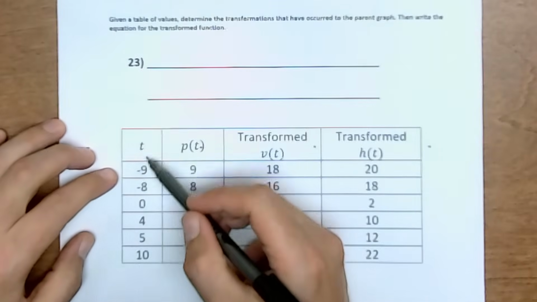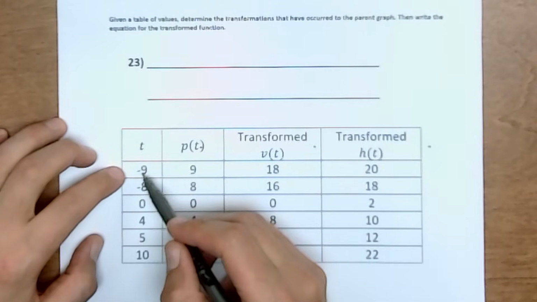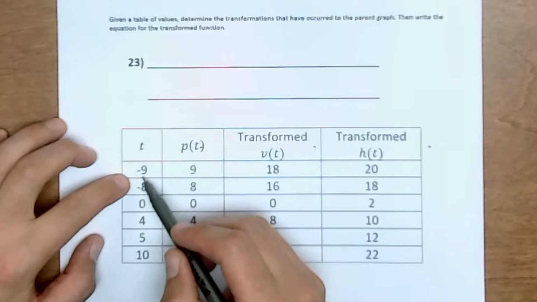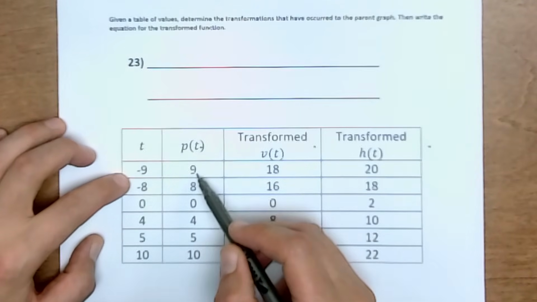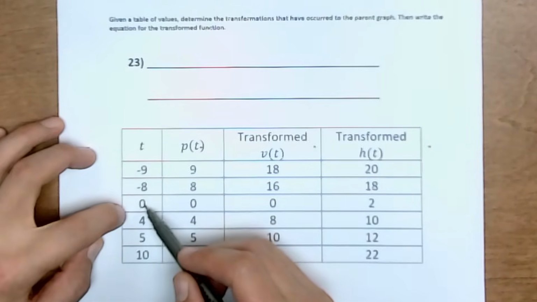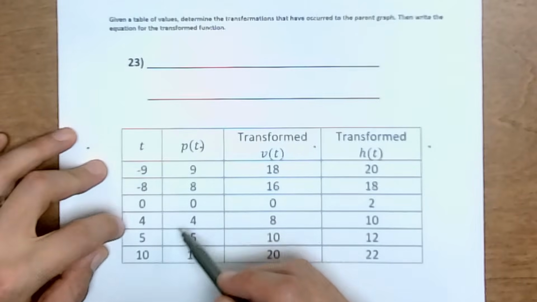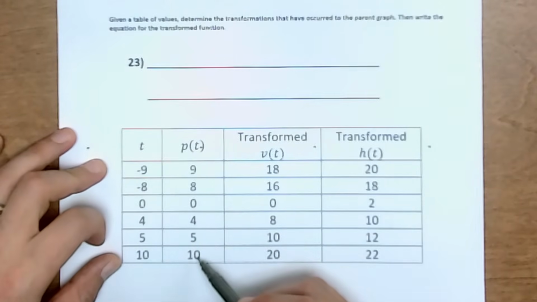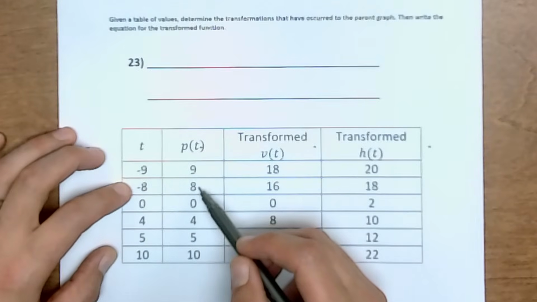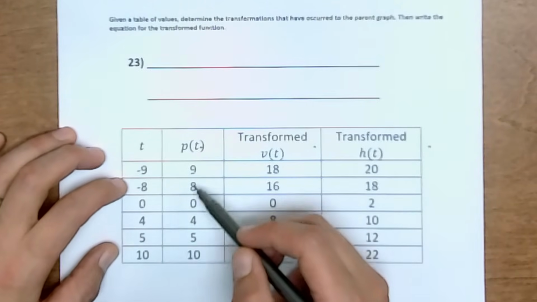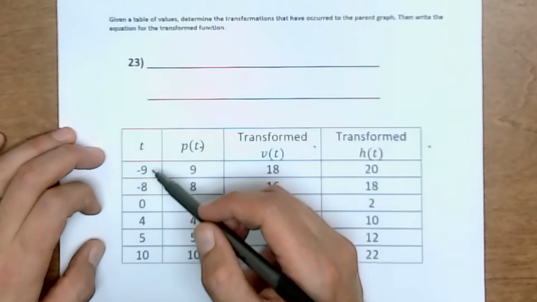So again, the t variable is just like x, and these different numbers help line things up: if we put that number into the parent, this is the output. So 0 leads to 0, and 4 leads to 4, and 5 leads to 5, and 10 leads to 10, -9 leads to 9, and -8 leads to 8. This is like starting value, ending value, and these would create coordinates.